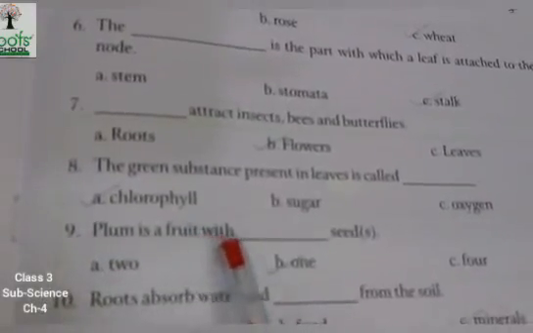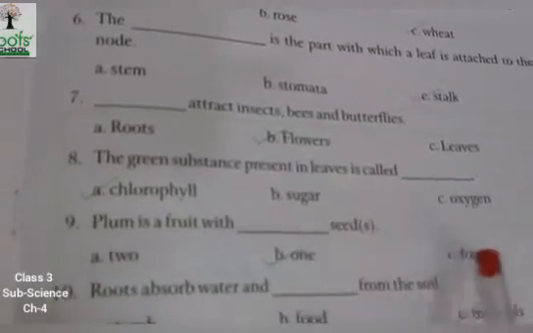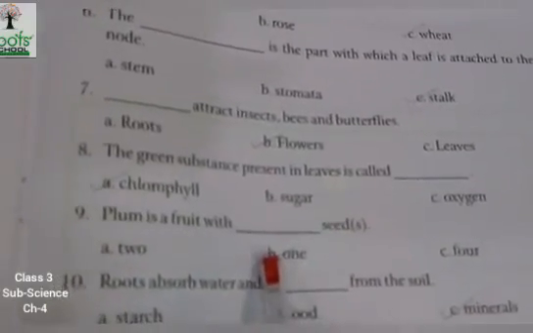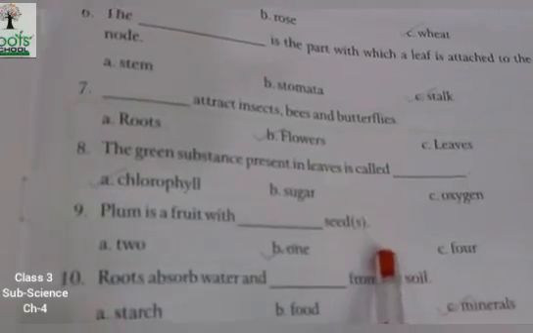Plum is a fruit with dash seed. How many seeds does it have? 2, 1 or 4? It has only 1 seed. Yes, plum is a fruit with 1 seed.